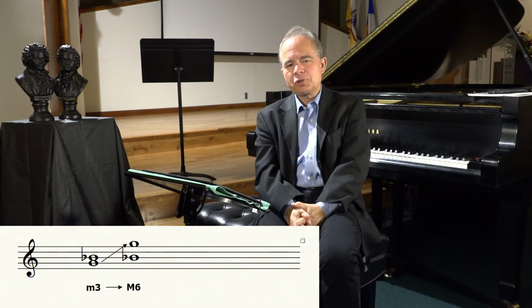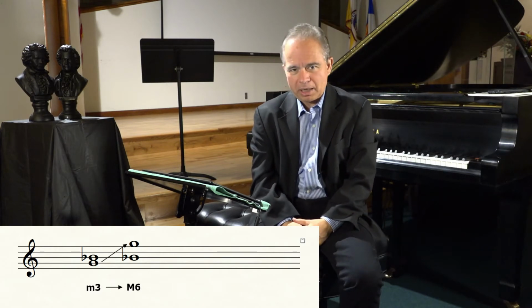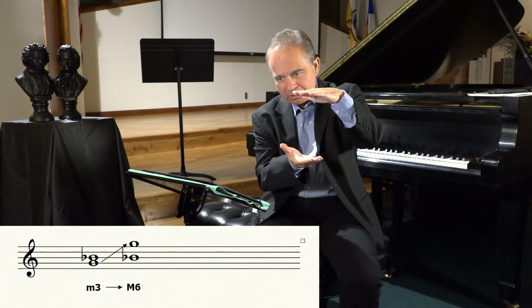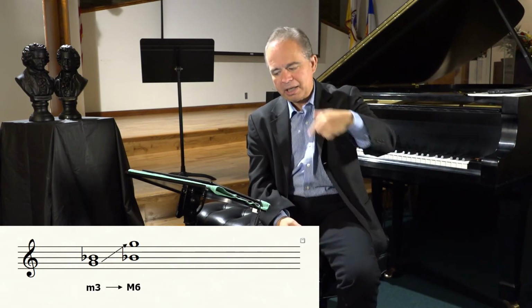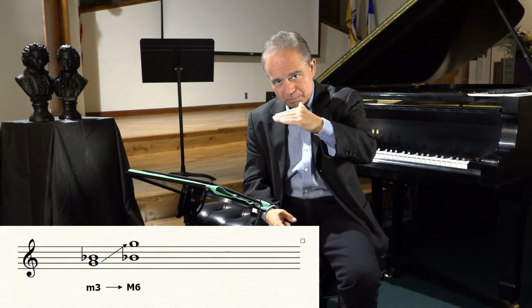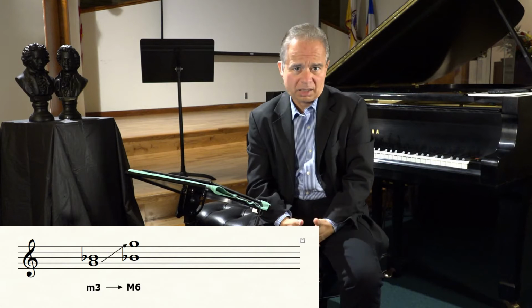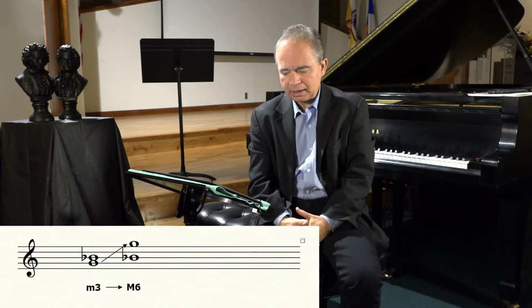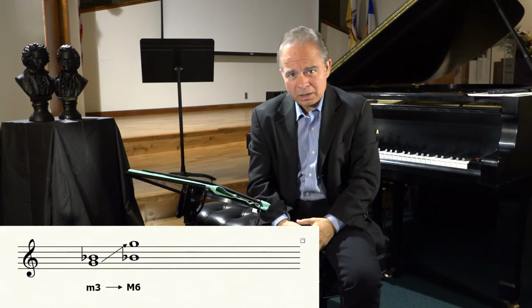Let's look at G to B flat. G to B was major. G to B flat, we're bringing down the top by half a step. That's a minor third. By inverting that, again, we're moving the G up an octave. We're leaving the B flat where it is. We end up with a major 6 this time. So basically, from a minor third, we end up with a major 6.